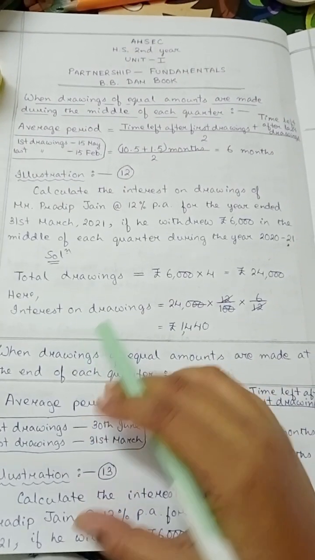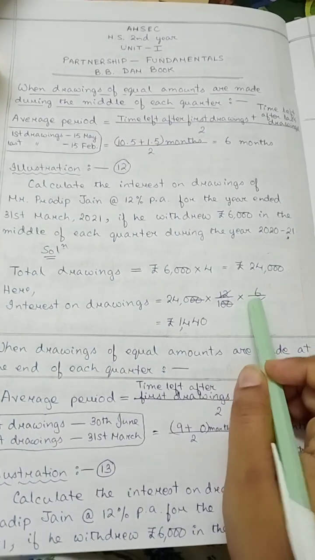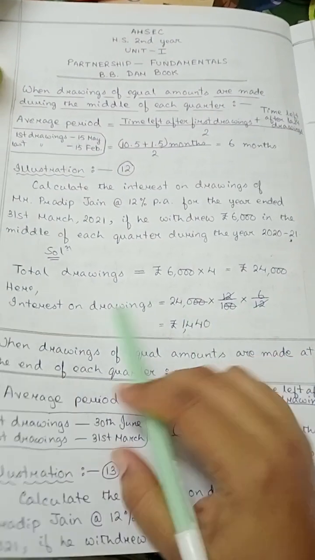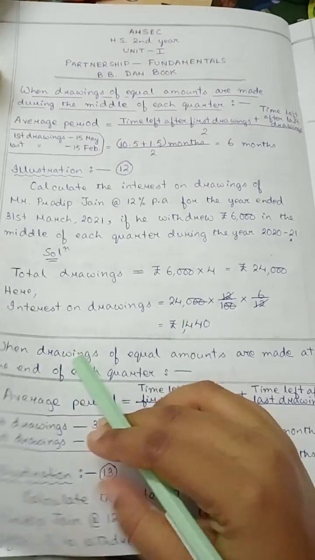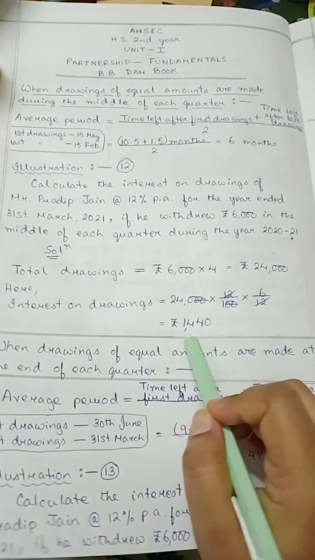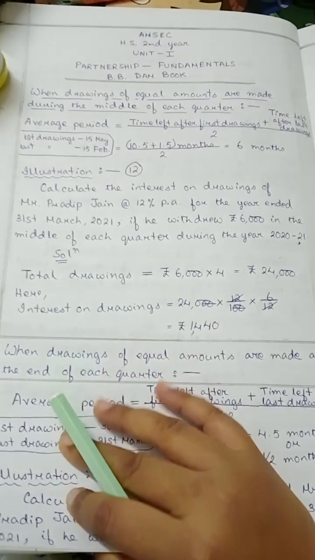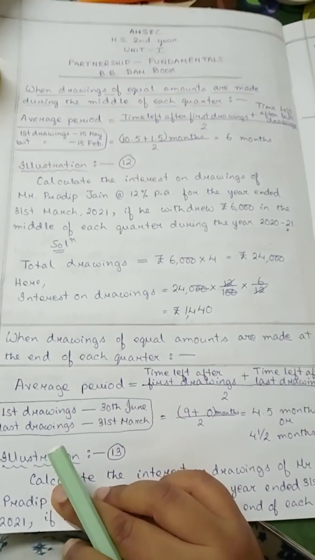into what is the average period? 6 months. So 6 divided by 12. This was the formula. So if you cancel out, this will be the figure 1440. Hope you have understood illustration number 12. Now come to illustration number 13.